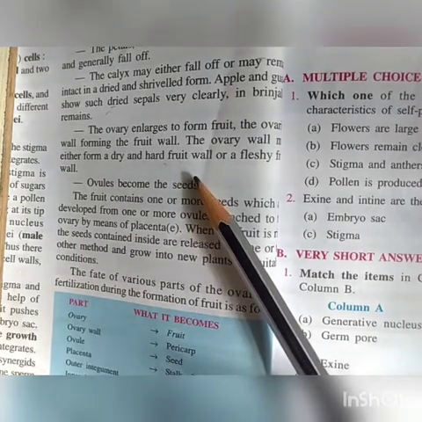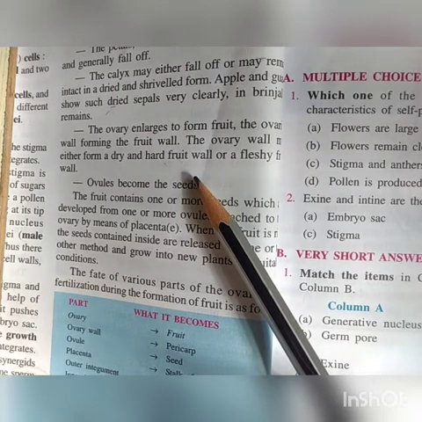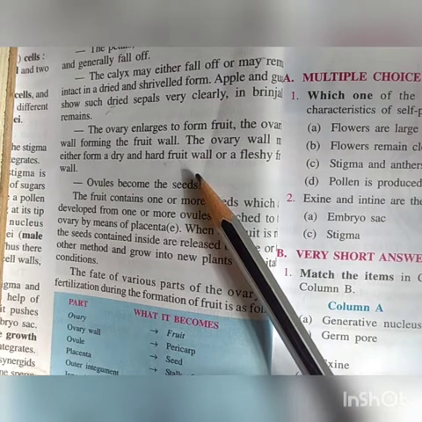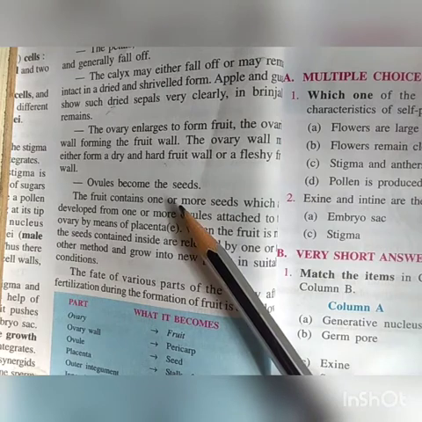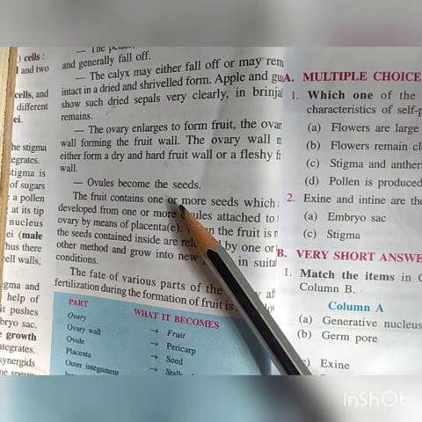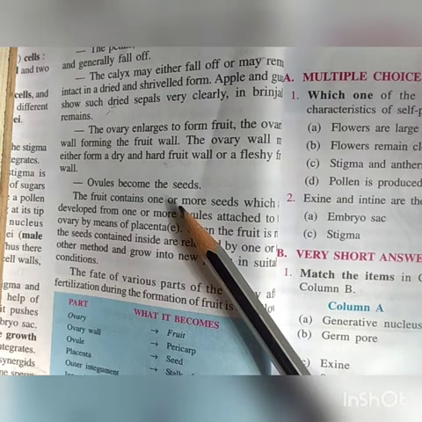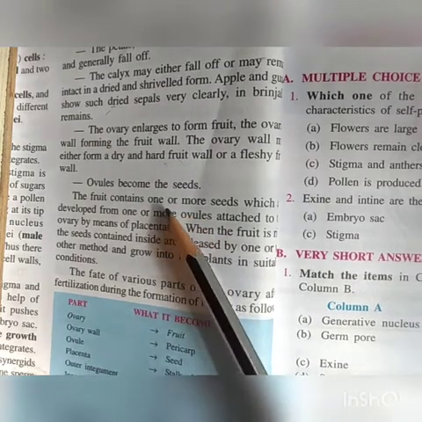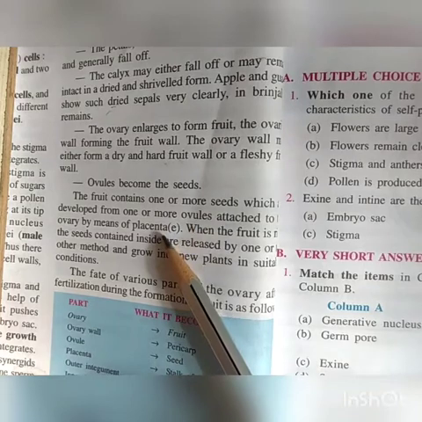So like this, the ovules become the seed. I said in the previous class, if it is one seed like mango, only one ovule is present in the flower. If there are more seeds like orange and grapes, more ovules are present in the fruit. So these are the changes that occur after fertilization.